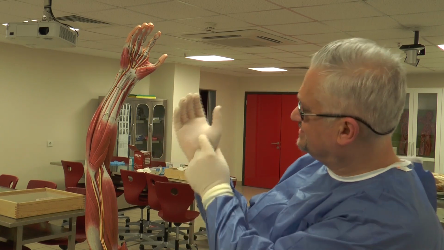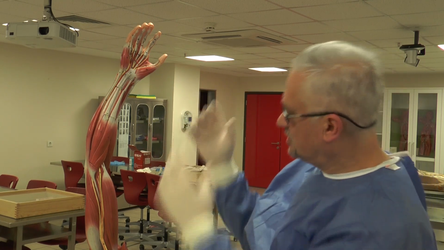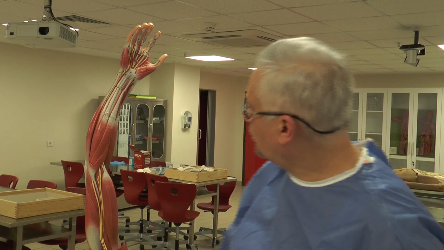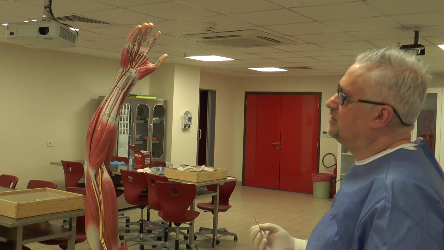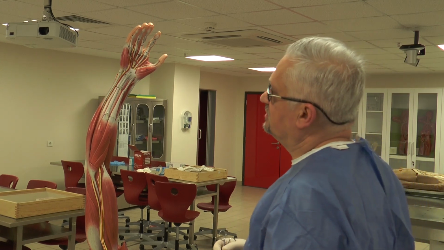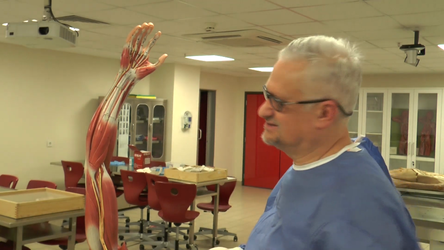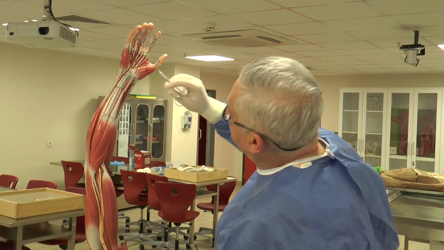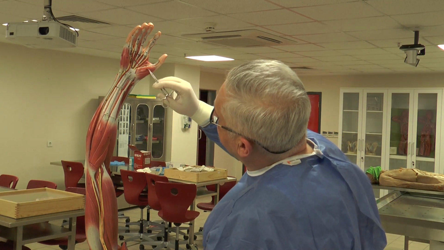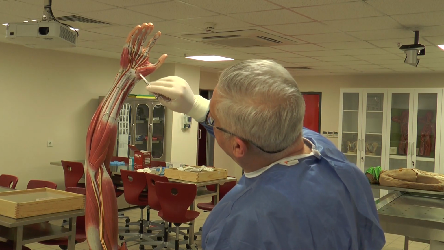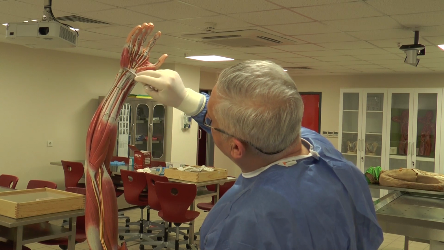So this is basically a protrusion of tissue, and the primary tissue located in that area is muscle. So these are called the thenar muscles, and these are called the hypothenar muscles.